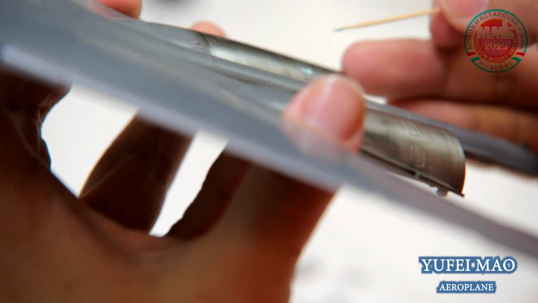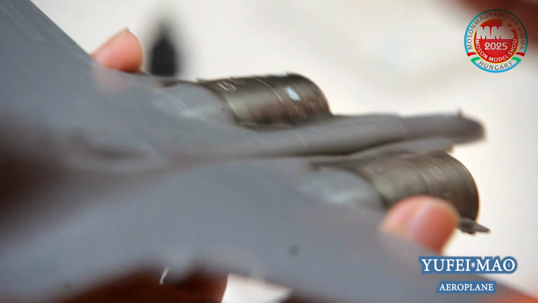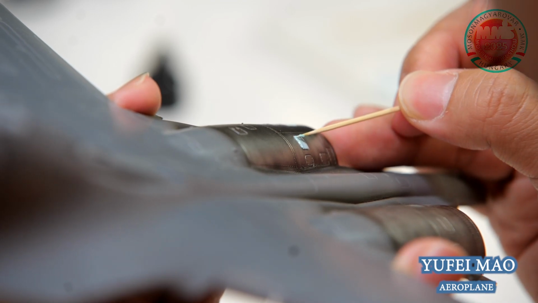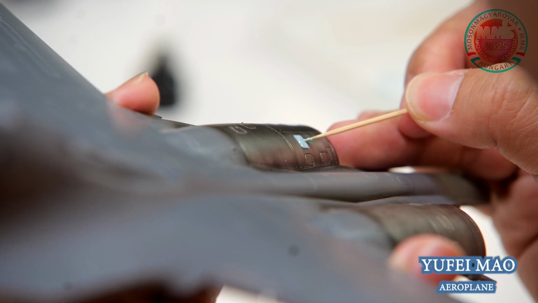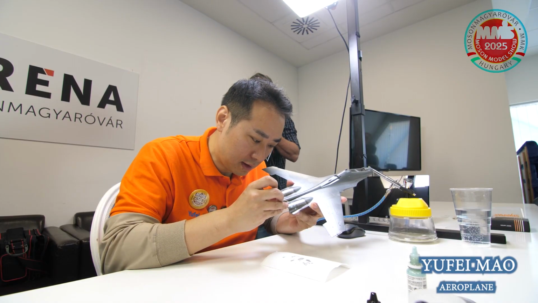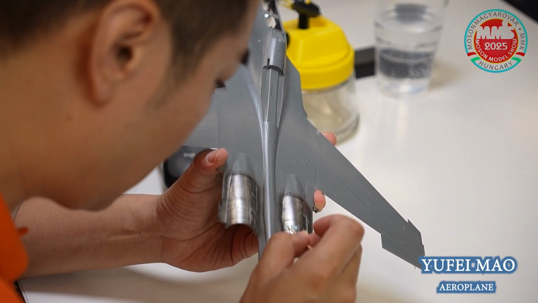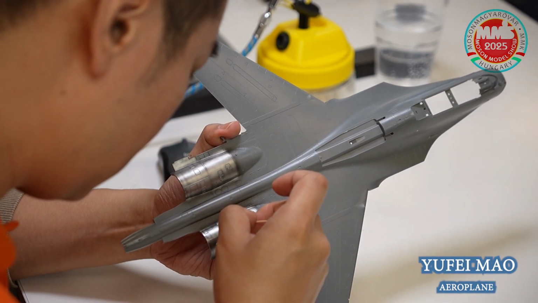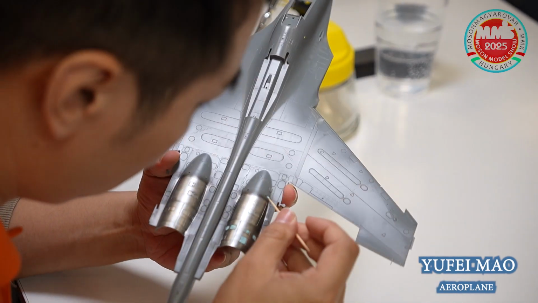So I will just mask all those surface panels here. After that I will do some burnt effect on maybe not all of these panels, considering the limited time we have today. So I'm just showing you the overall consideration, how we can do this. Maybe here.